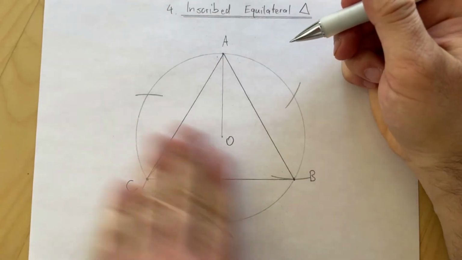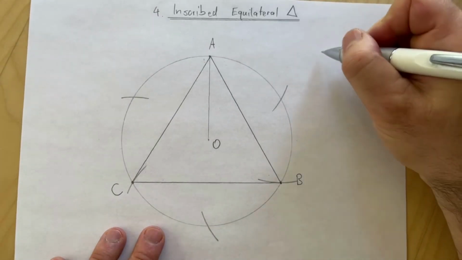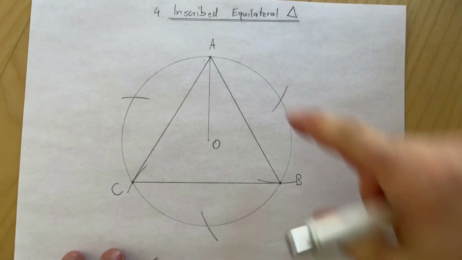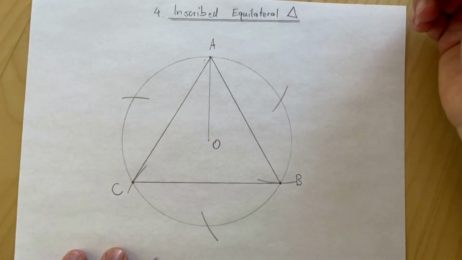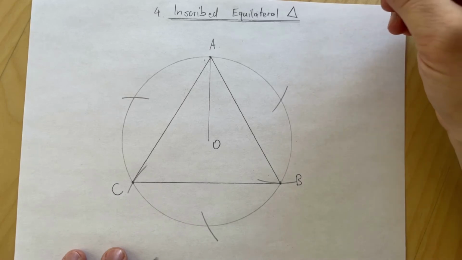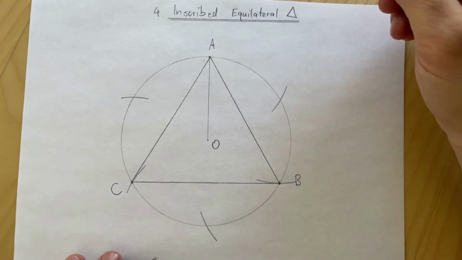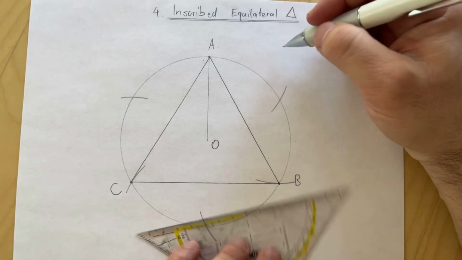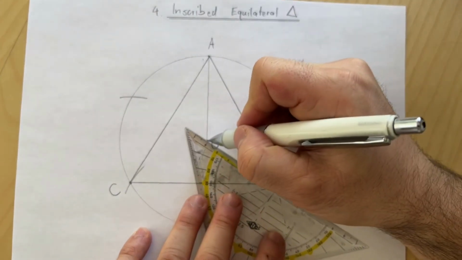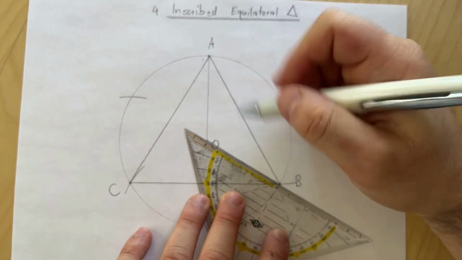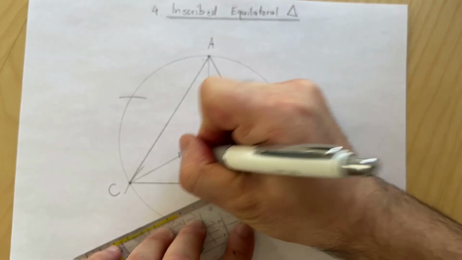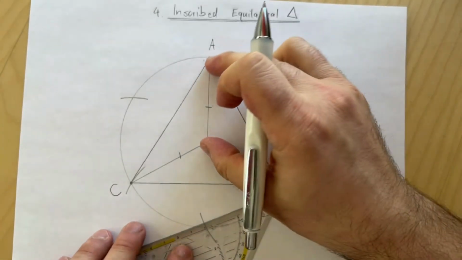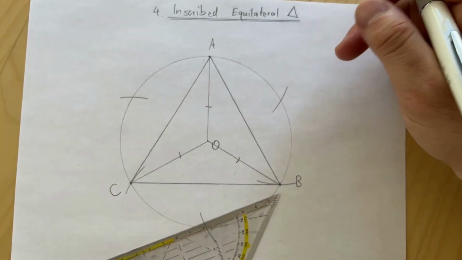Okay? So how do we justify this construction? How do we know that all these segments are congruent? How do we know that? Well, we simply need to look at the angles here, okay? So for example, if we draw this one and we draw this line here, well, we know that these segments are congruent because these are the radii of the same circle.